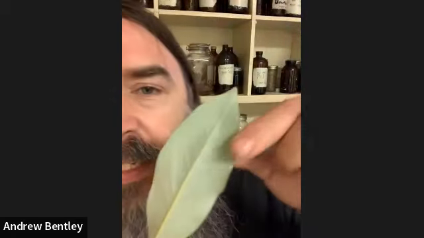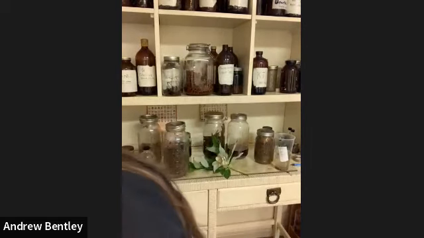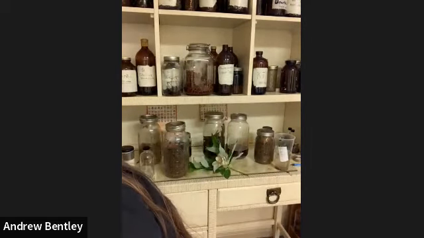I don't know if you can really see it on here, but let's see. Looking at the underside of both of these leaves, this is the magnolia and this is the plantain.